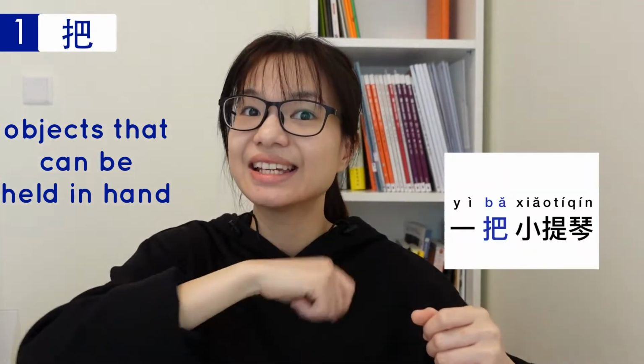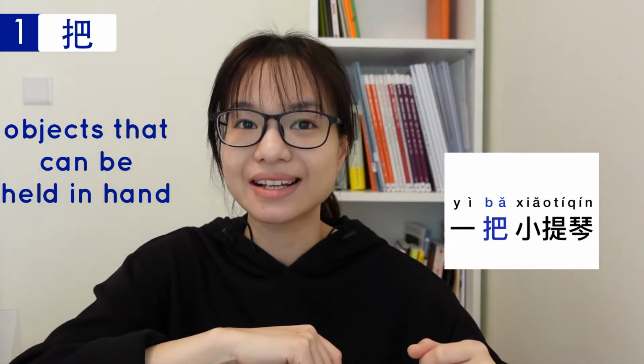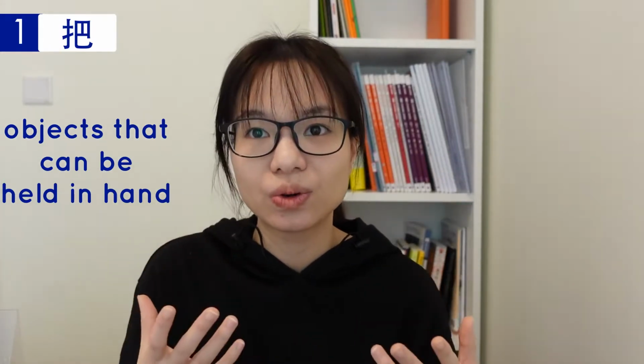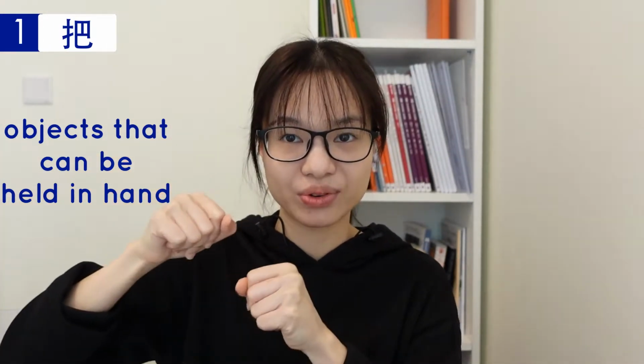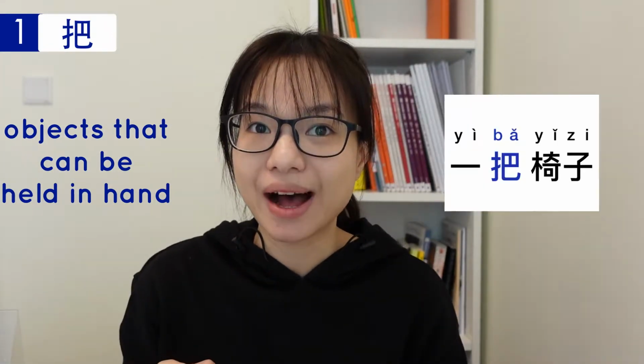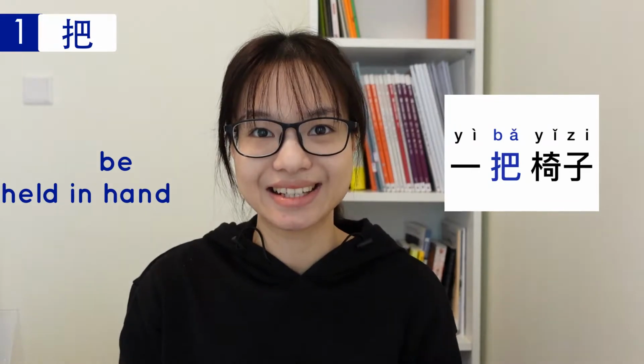A violin, 一把小提琴, or a chair. Chair, you can grab your chair in your hand. 一把椅子. So all those nouns and objects that use 把 are something that you use in your hand. Let's see some sentence examples.